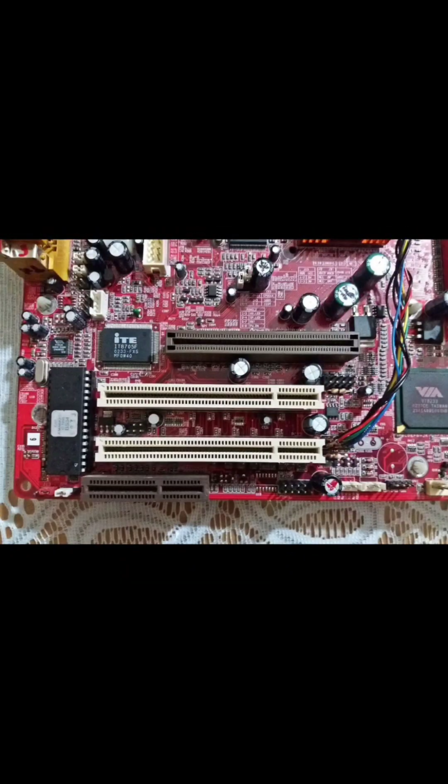AGP function. An accelerated graphics port, AGP, is a point-to-point channel that is used for high-speed video output. This port is used to connect graphics cards to a computer's motherboard. It increases the speed at which machines can render graphics while using the system resources more efficiently. And here's the example of AGP.